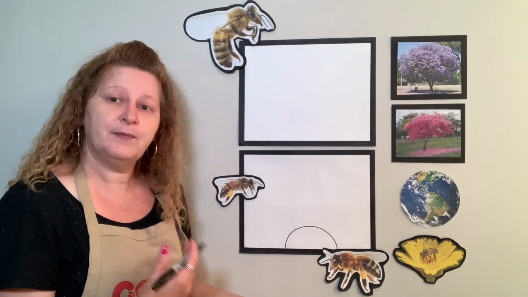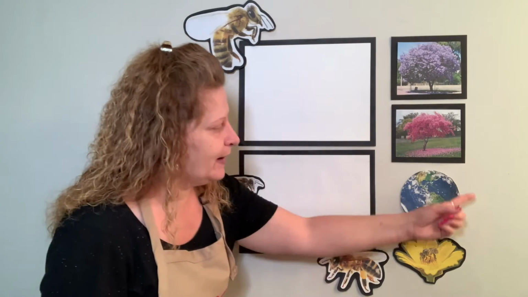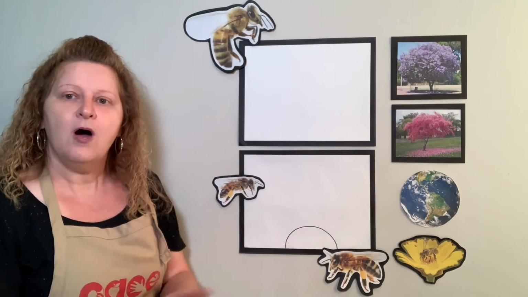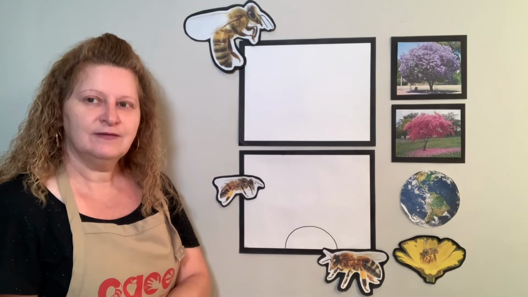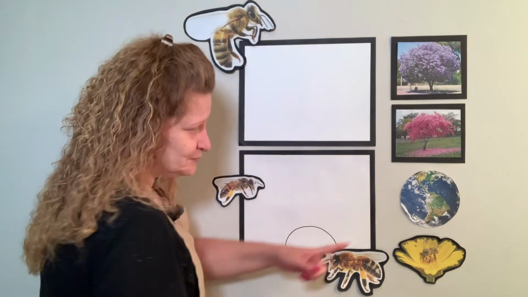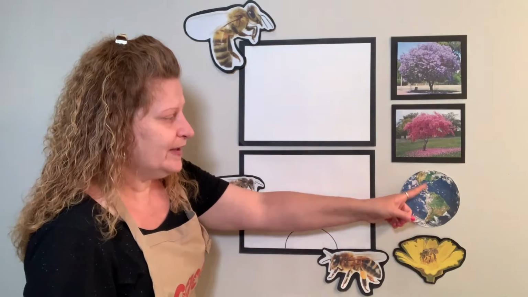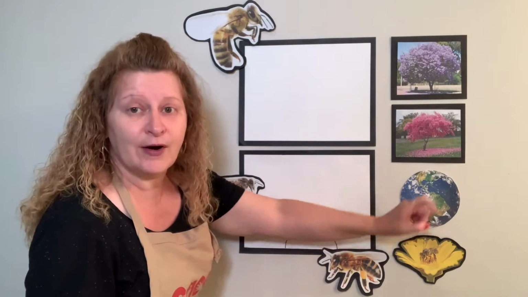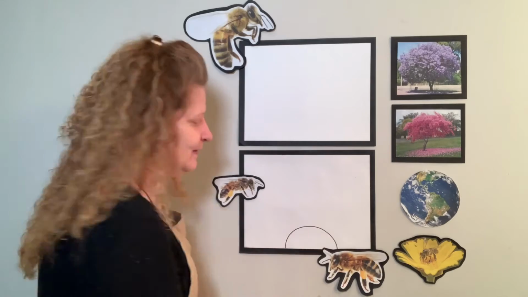Now, if I draw part of a circle, as we know our Earth is a circle, do you know what this is called? If you said a semicircle, you are correct. Good job. Now, on our Earth, we have land and we also have water. And of course, we live on the land.